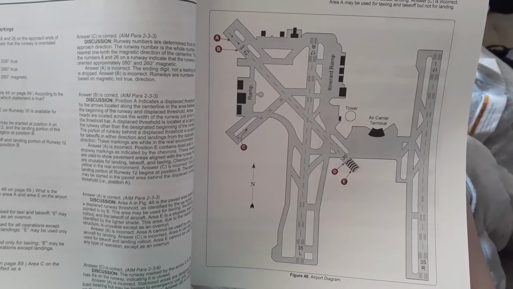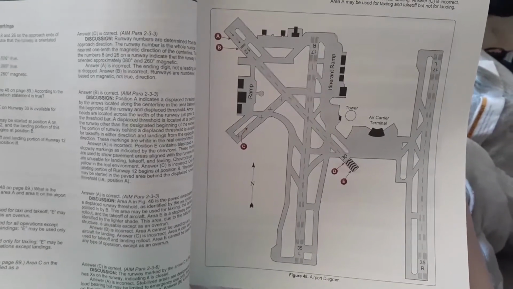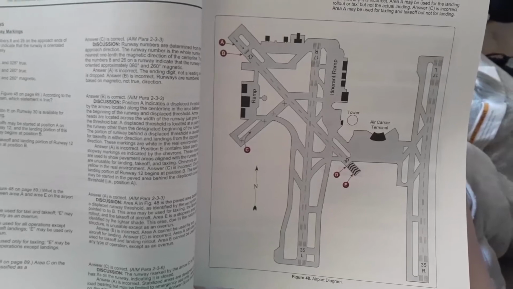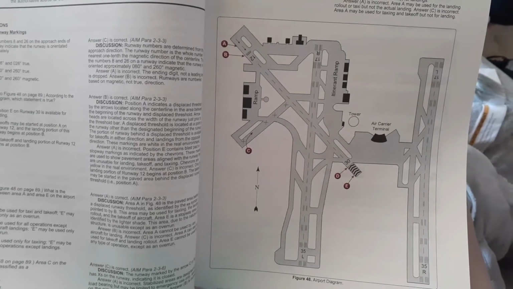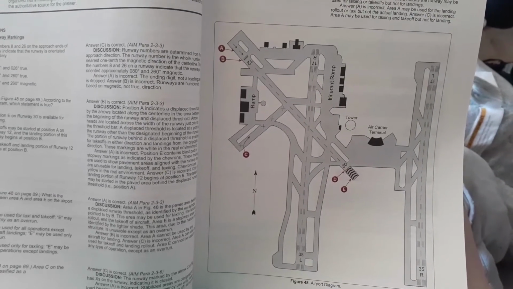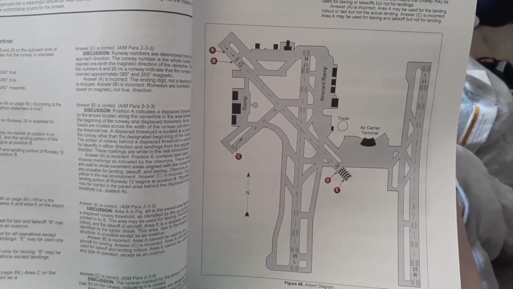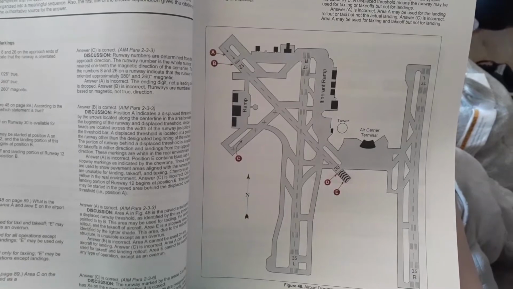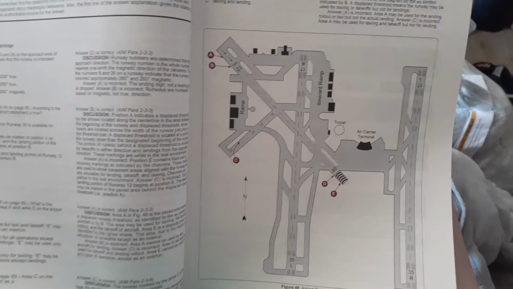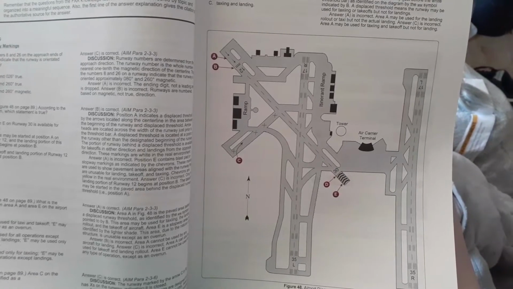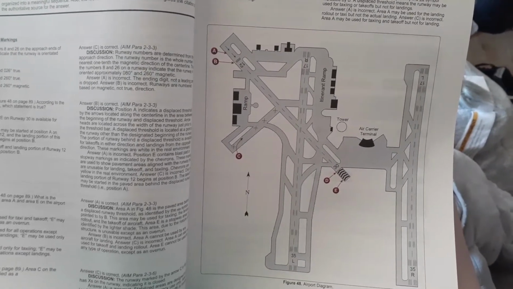As identified on the diagram by the two small W symbols indicated by B, a displaced threshold means that the runway may be used for taxiing or takeoff but not for landing. Answer A is incorrect because area A may be used for the landing rollout or taxi but not the actual landing. Answer C is incorrect because area A may be used for taxiing and takeoff but not for landing.